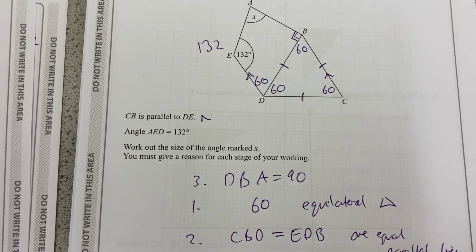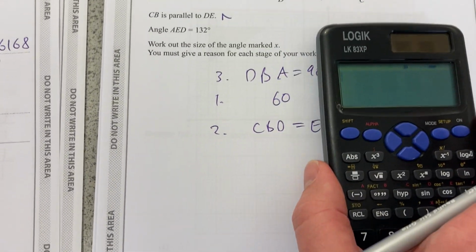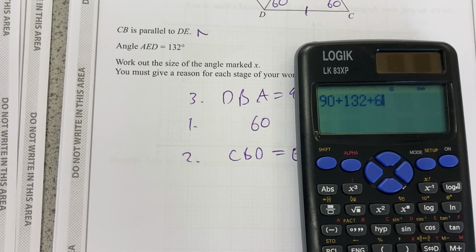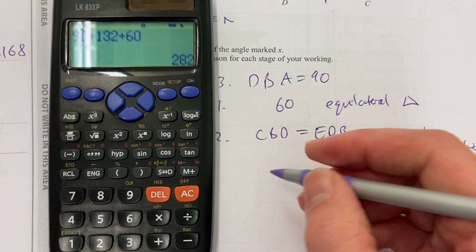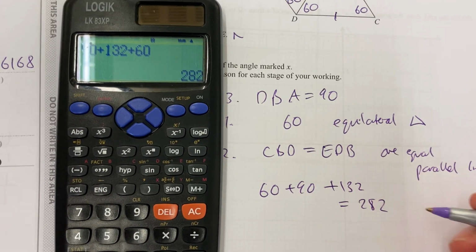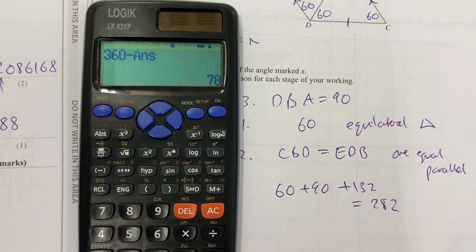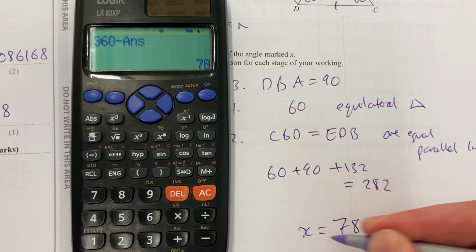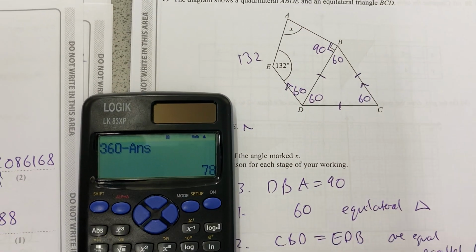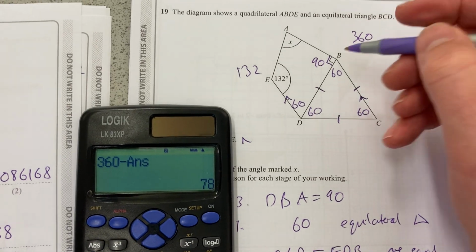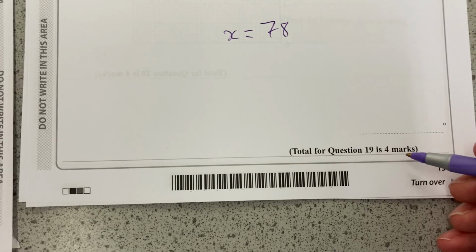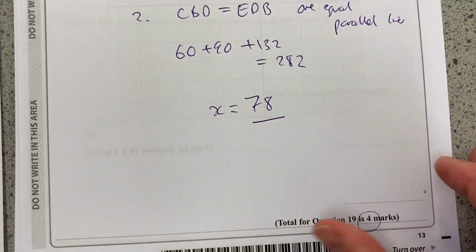90 degrees is given. So now I have that 90 plus the 132 plus that 60 adds up to 282. 60 plus 90 plus 132 is 282. And I do 360 minus that, and I get 78. So x is 78 because it's the 4th angle in this quadrilateral, and quadrilaterals add up to 360. So 90, 132, and 60. Okay, a nice 4-mark question there. 78 is the answer.